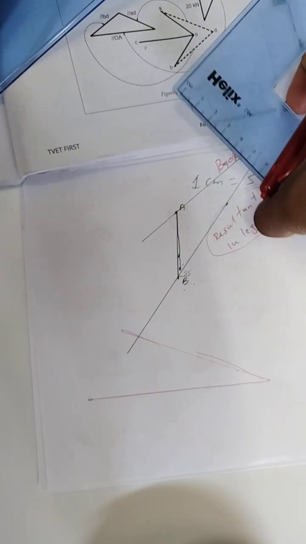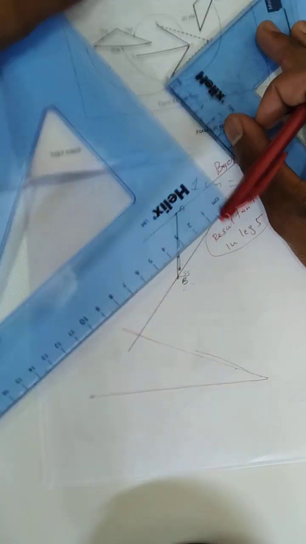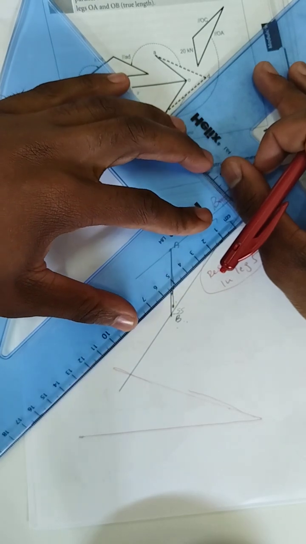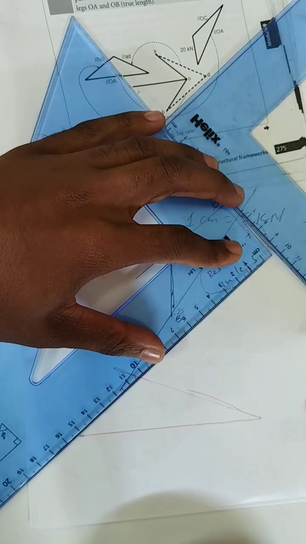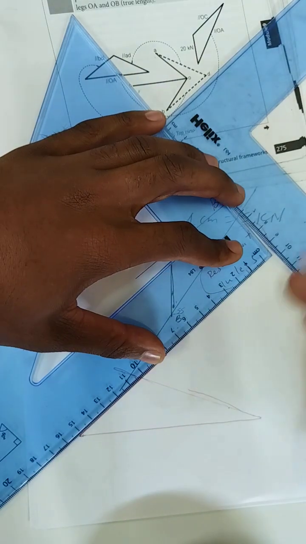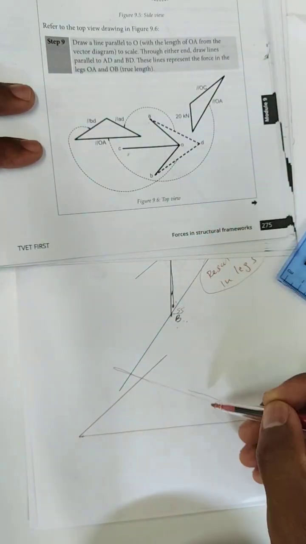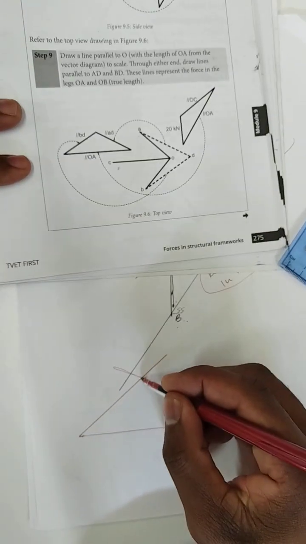Then from there, you can do this as well, parallel to this. Then you put your ruler like this. Then you move it down like this. And then from this end you draw a line like this. So this line will be parallel to this. This one will be parallel to that. Then they will meet somewhere here.